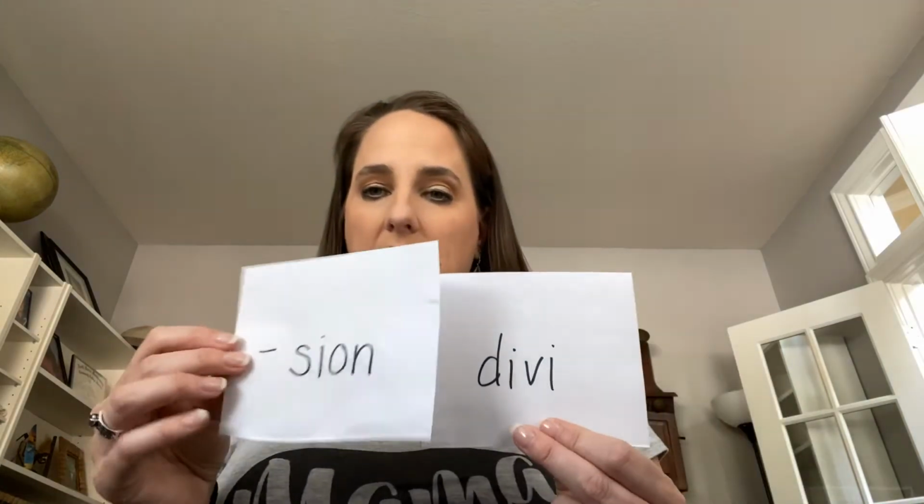With the word division, you have divide, okay, and then you have to add your suffix sion. Okay, so with divide and division, it's a little bit different. So this time you actually have to drop two letters, the D and the E, and then you would just add the sion. So it would become division.